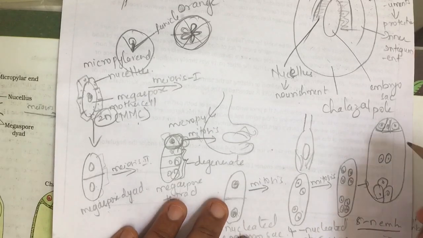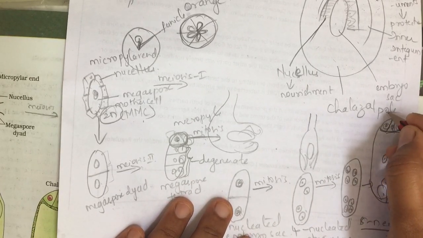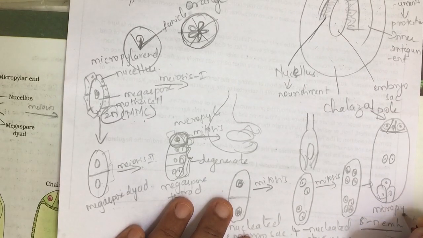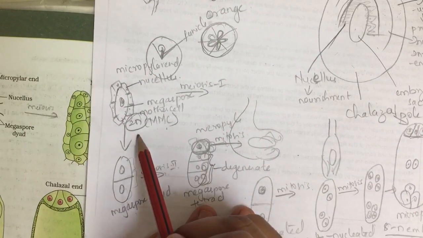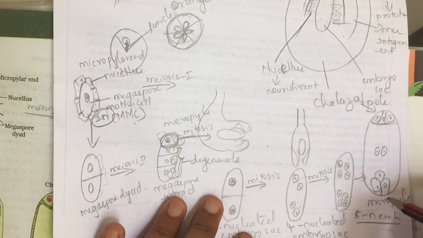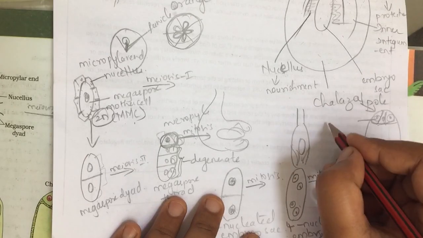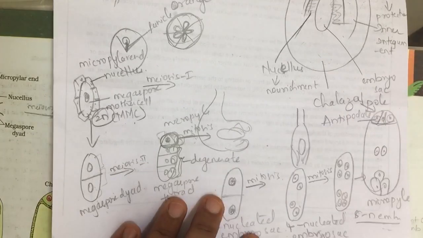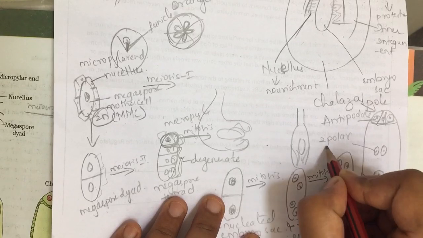Now in this you can find this region I'll give as chalaza, already it has been mentioned, and this one I'll call micropyle. But when I started I said the upper one is micropyle and the lower one chalaza, but now it has been inverted, where micropyle is present on this side and chalaza on this side. Towards chalaza, the three cells I have shown are called antipodals, and these are called two polar nuclei.